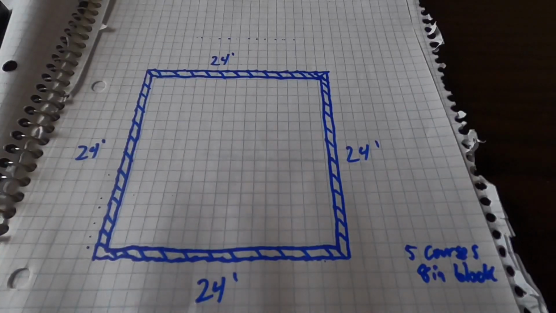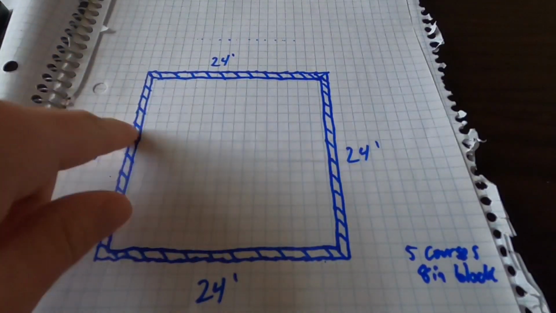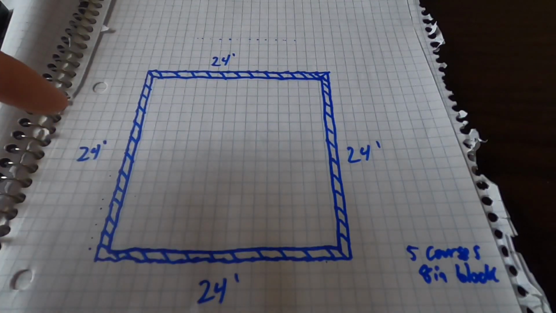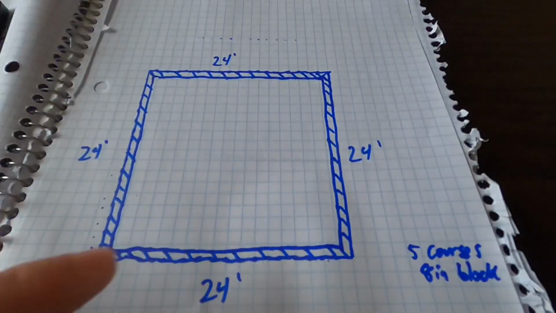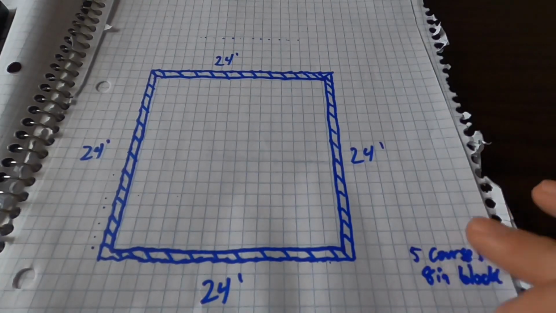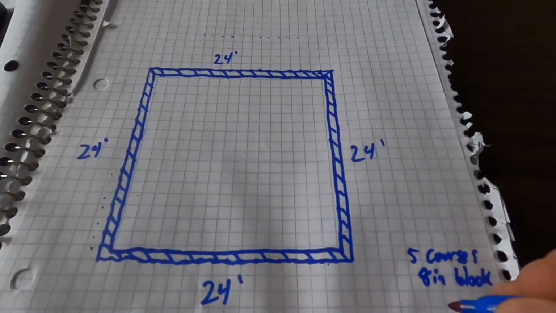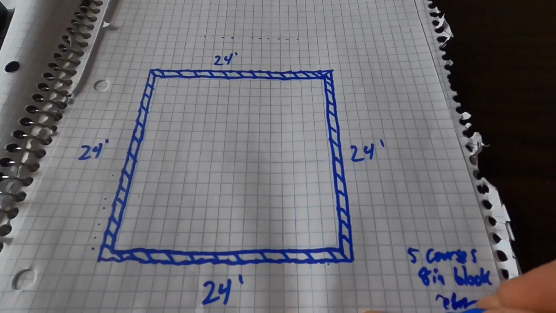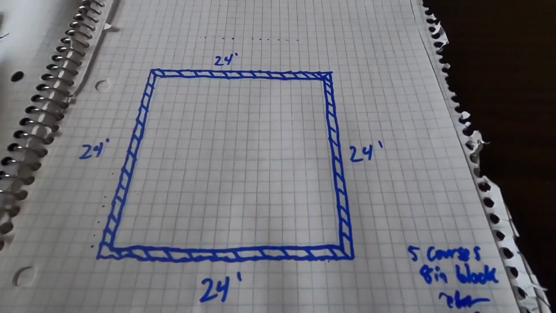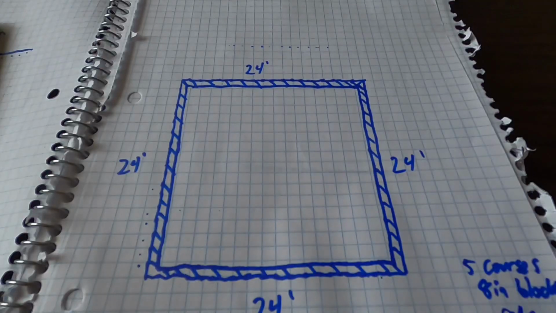Anytime you're given a print, this is what it's going to look like. It's going to have these two lines and then the slashes. That means masonry. All these slashes on your blueprints, and it gives you the dimensions on the outside where the walls go. So 24 by 24, and then on the side or on a different page, it's going to tell you all the specifications, like here, 5 courses of 8-inch block. It's going to tell you about the rebar, the core pouring, all that good stuff, all the extra information. But all we're focused on is this right here and the 5 courses of block.